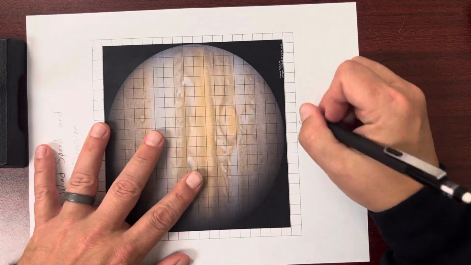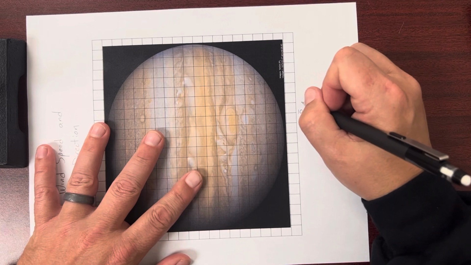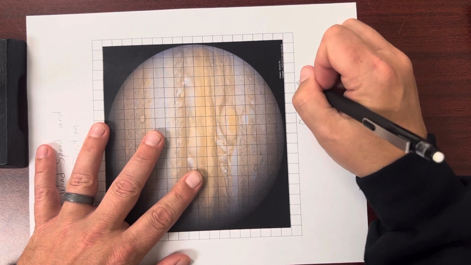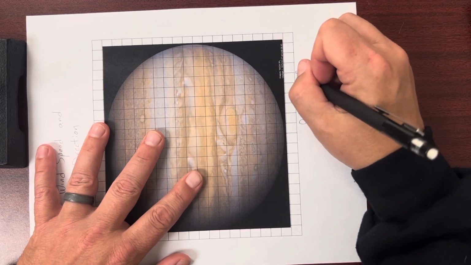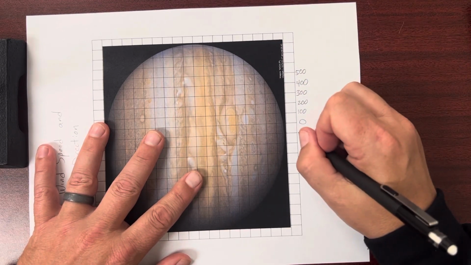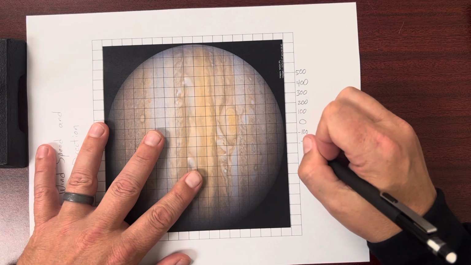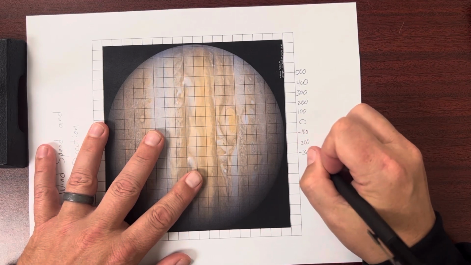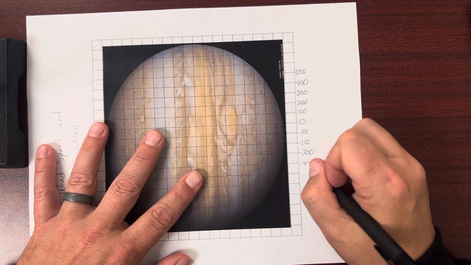And from 0, I will go 100, 200, 300, 400, and 500. And then I do the same thing, but negative numbers in this direction. Now remember, the negative is just indicating whether it's east or west.